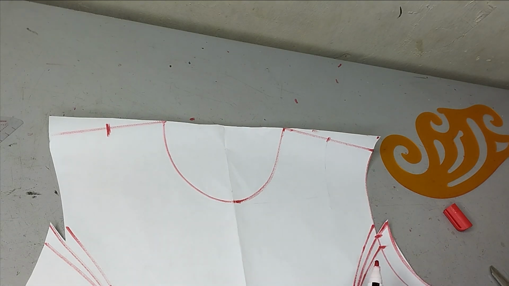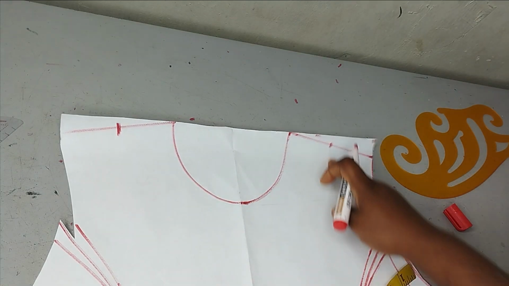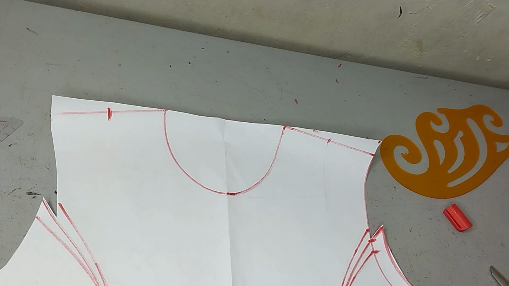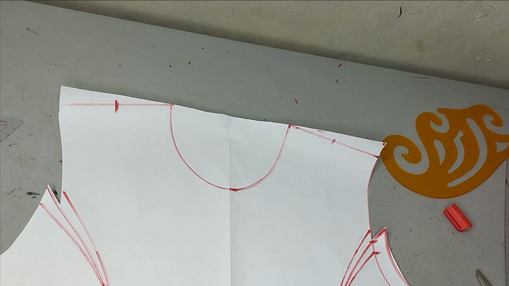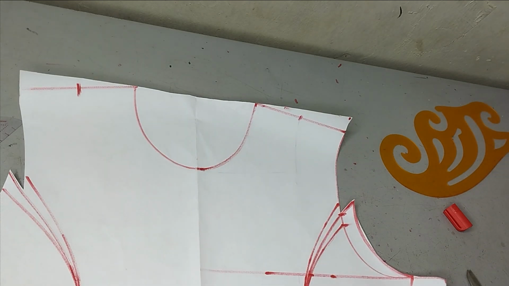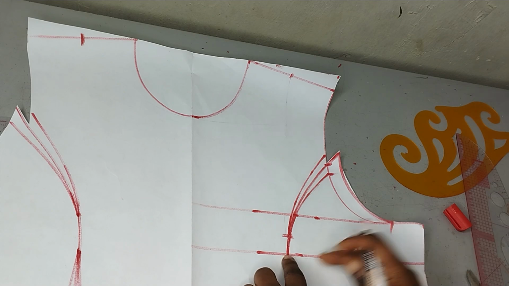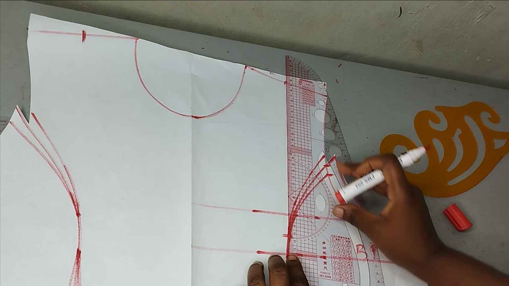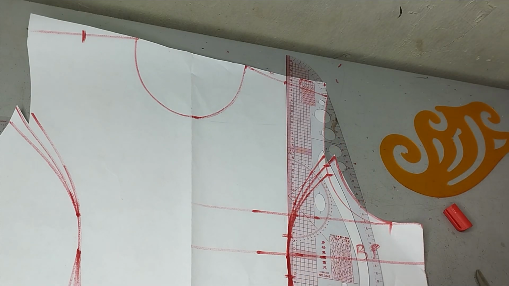Okay, so now what I'm going to do, it curves from this side, and then it has like a sharp cut around this area. So to get that sharp cut, I'm going to get a center line here. My guide is going to be my bust point. So from my bust point here, I'm going to connect to my shoulder, to my new neckline measurements, to get that line. I want the line to just be about 3 inches in length.